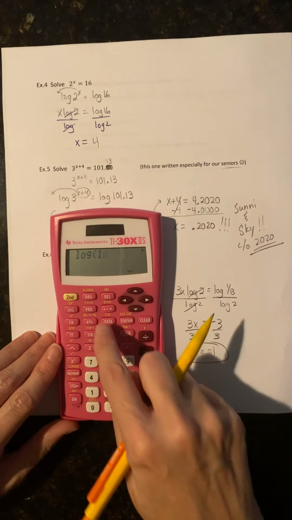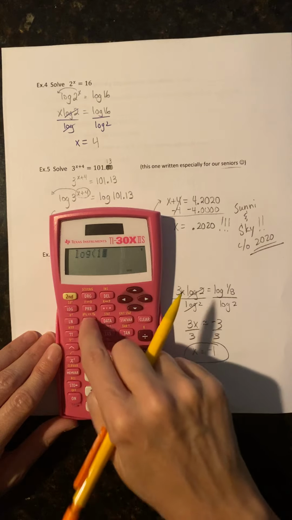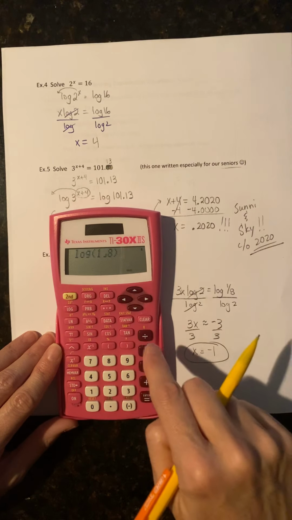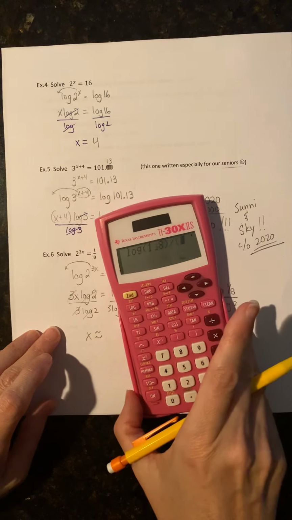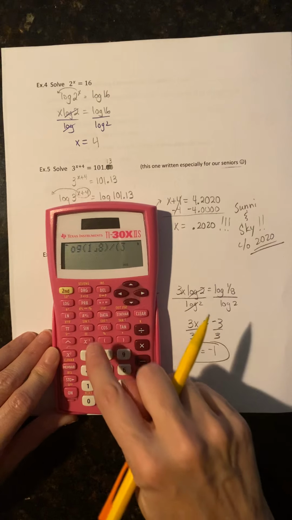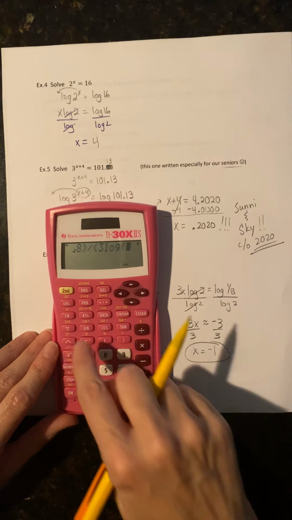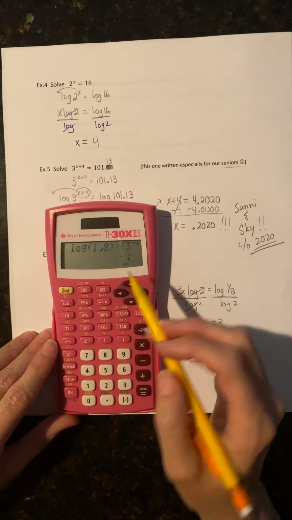Now y'all can see why I have trust issues with calculators. I think I pressed second before I pressed log a minute ago.